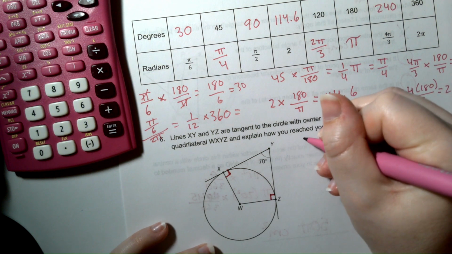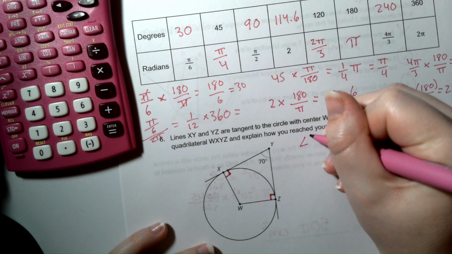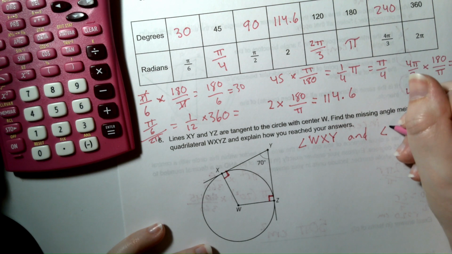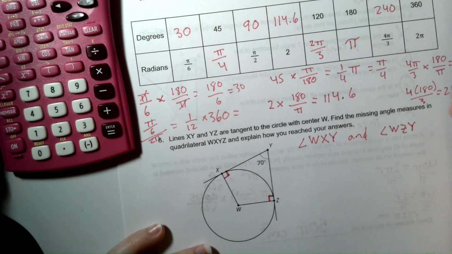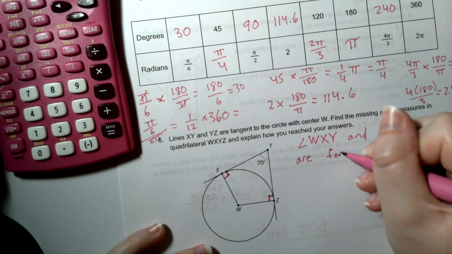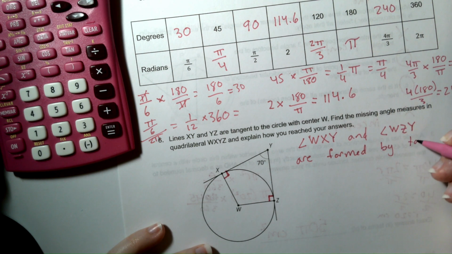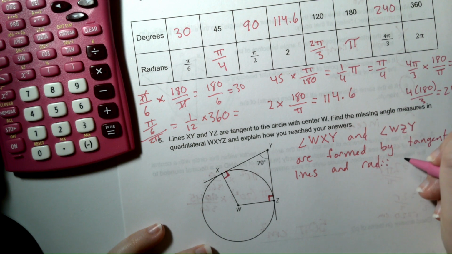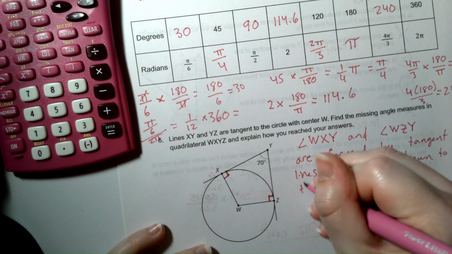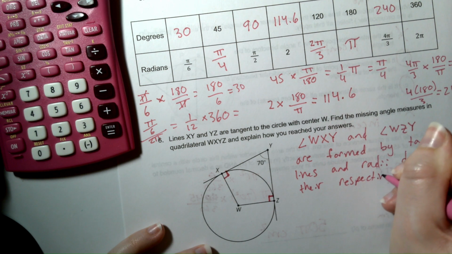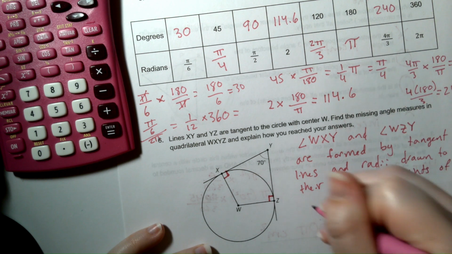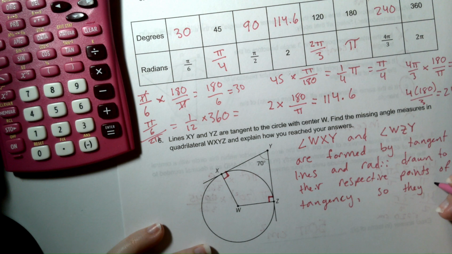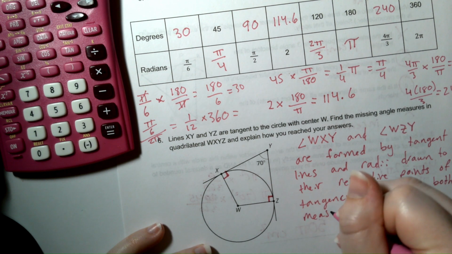So we can say angle WXY and angle WZY are formed by tangent lines and radii drawn to their respective points of tangency. So they both measure 90 degrees.